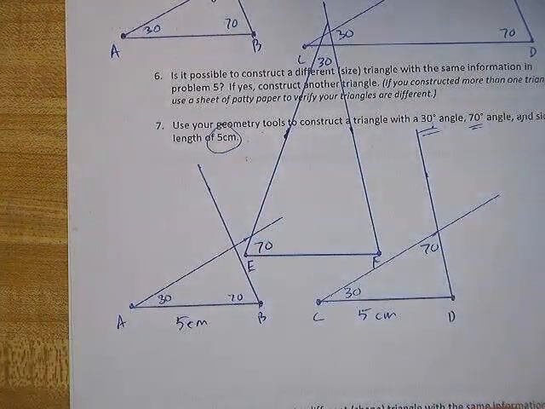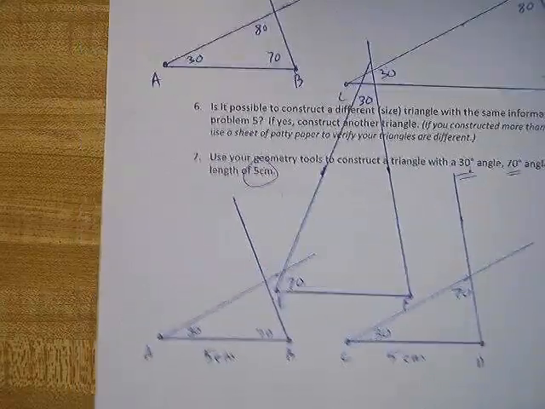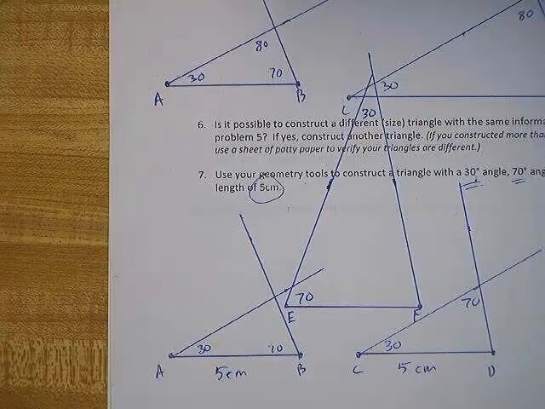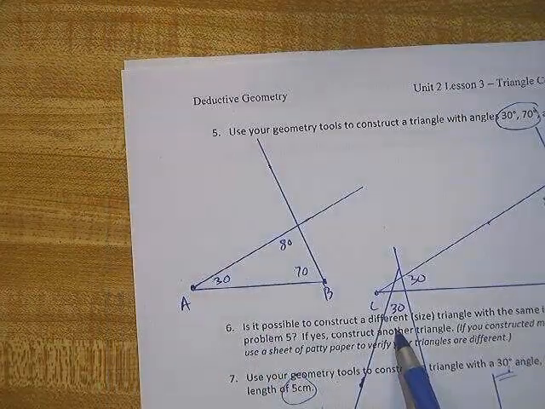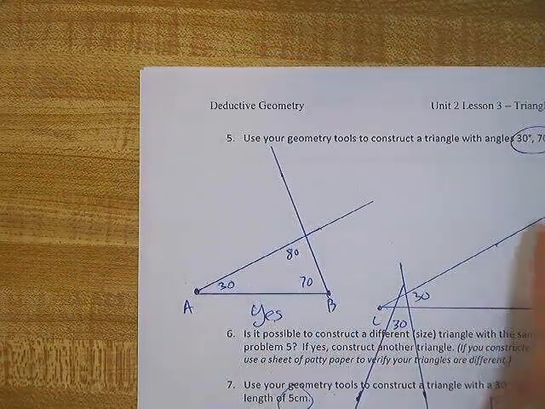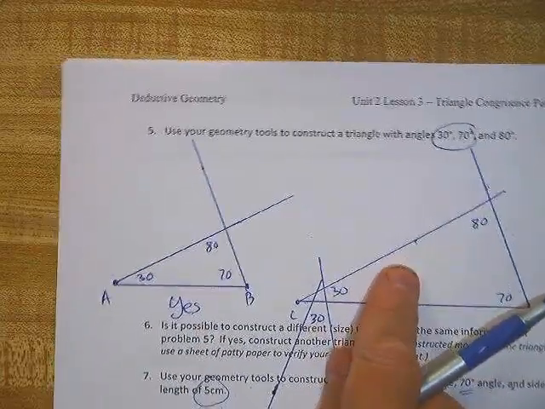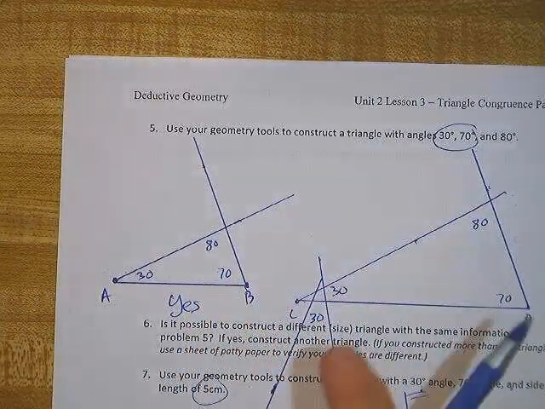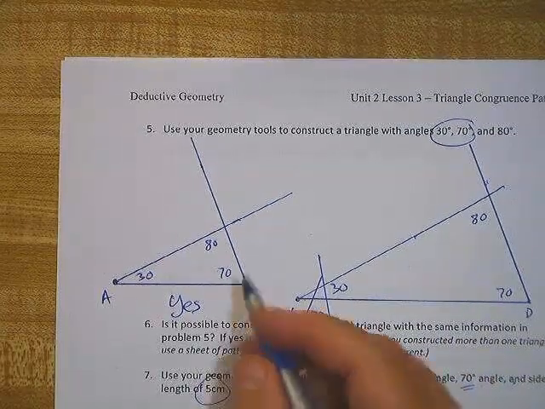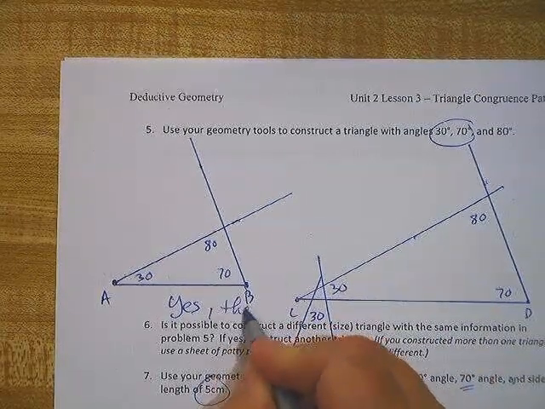So this one here has three different triangles based on the fact that we can arrange the angles in a different order. So going back to number 6, is it possible to construct a different sized triangle? The answer is yes. Actually, if you look at your partner's triangles, I'm going to guess that your partner's triangles are probably different than yours based on however long this segment was to begin with. So yes, and there are a lot of possibilities.